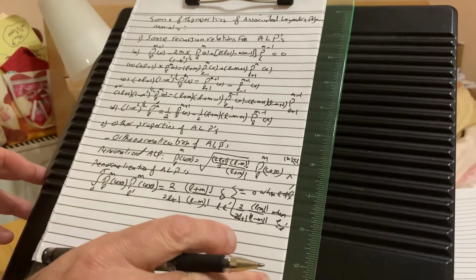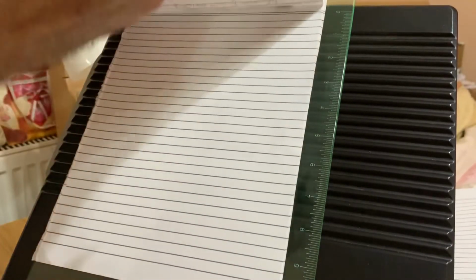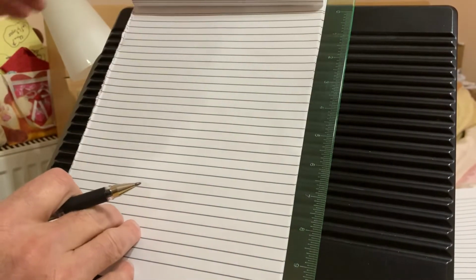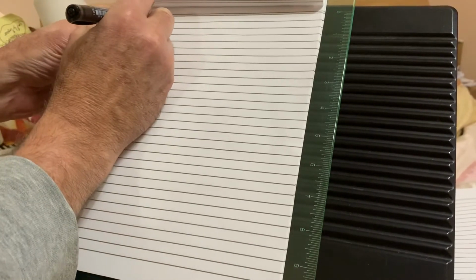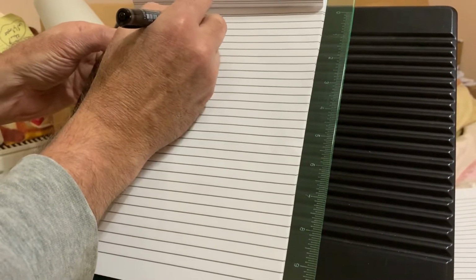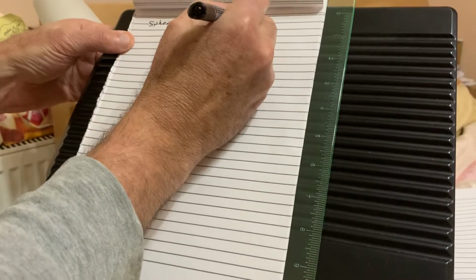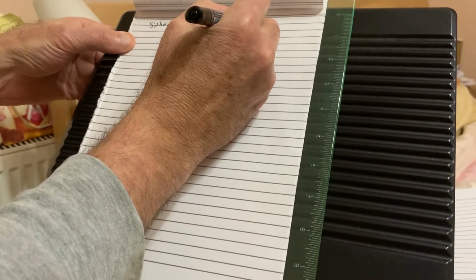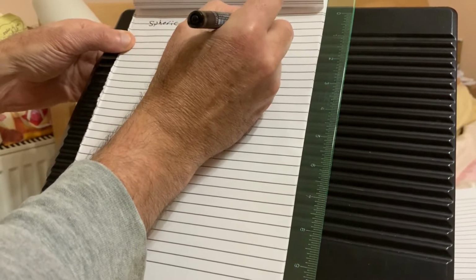The associated Legendre polynomials come up in some physical problems, but the most important function that contains associated Legendre polynomials is the spherical harmonics. So we're going to talk about the spherical harmonics, which is usually given as Y_l^m of theta and phi.